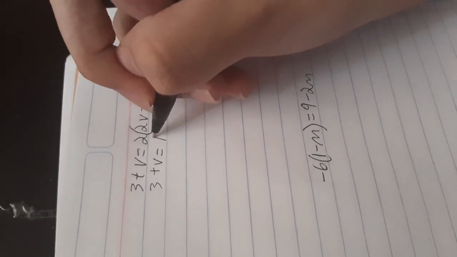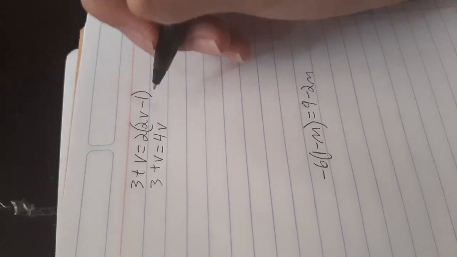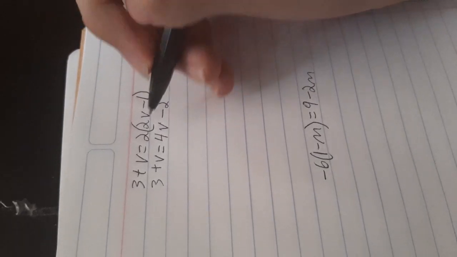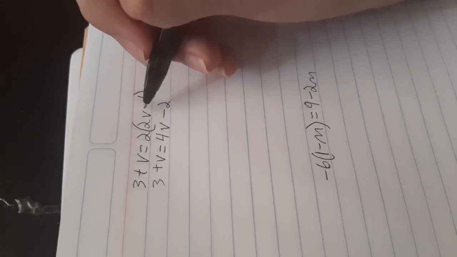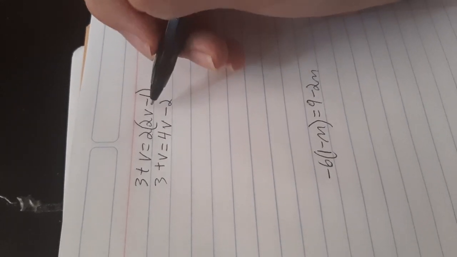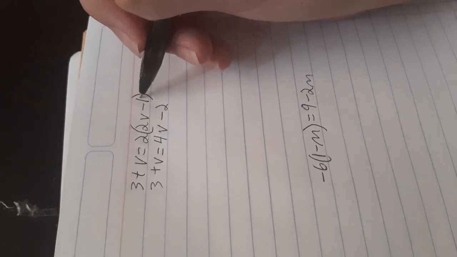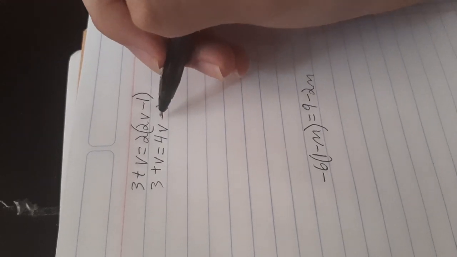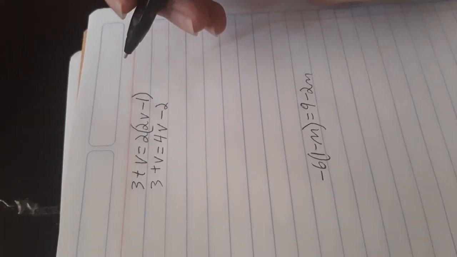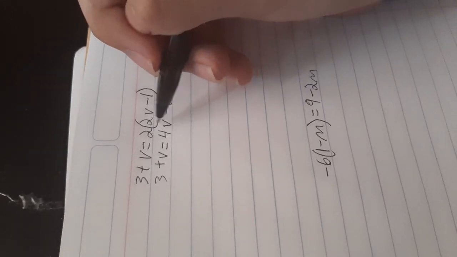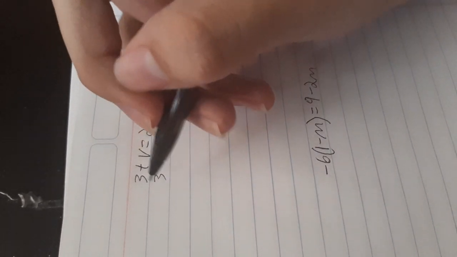So the result is going to be 4UB minus 2, because 2 multiplied by 2UB is 4UB, and 2 multiplied by minus 2 is minus 2. So we have the equation correctly. I'm going to move the letters with numbers to the left and the single numbers to the right.